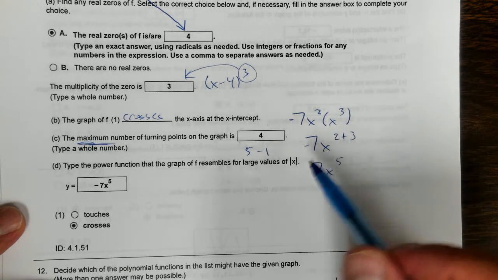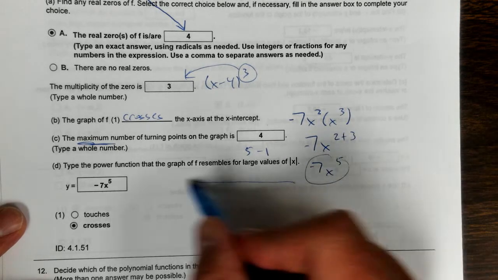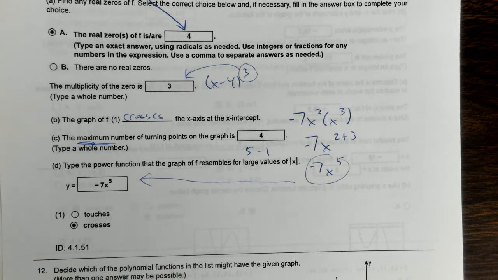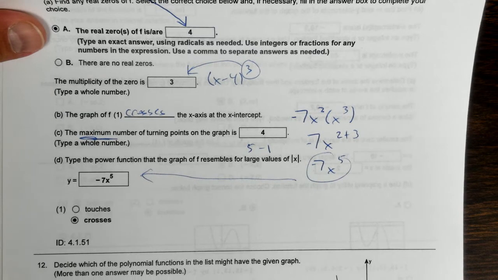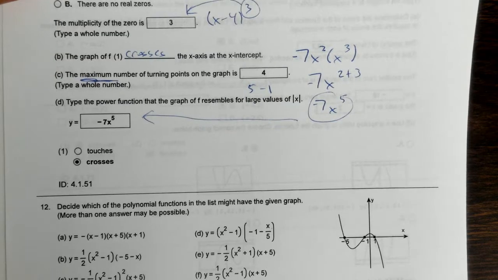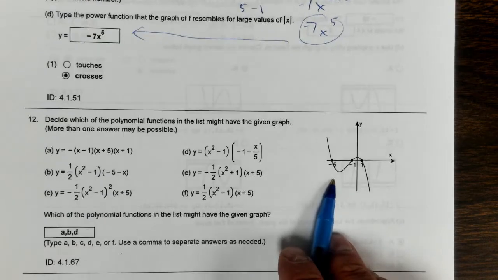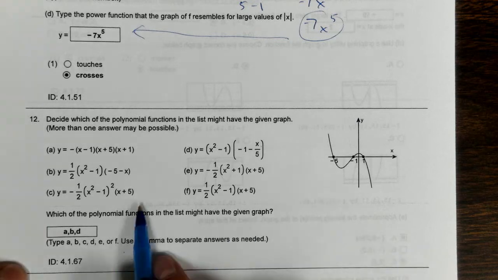And again, I have the work here for this also. The power function is just negative 7x to the 5th. You take off your translation part. Okay, now on this one, you have a graph given, and it has several answers.